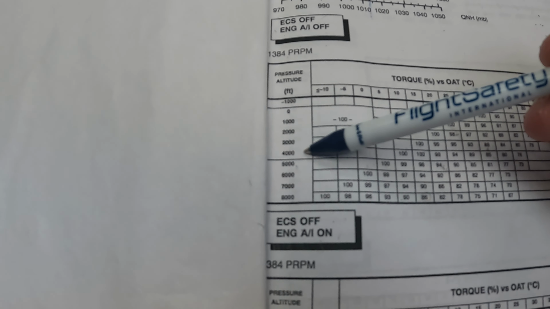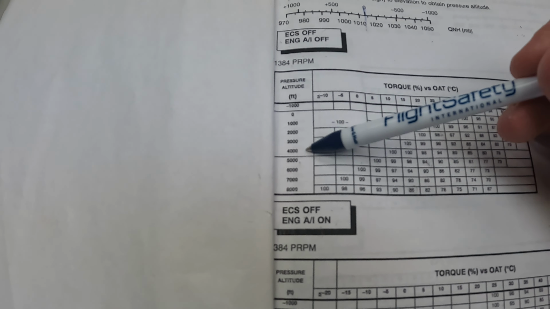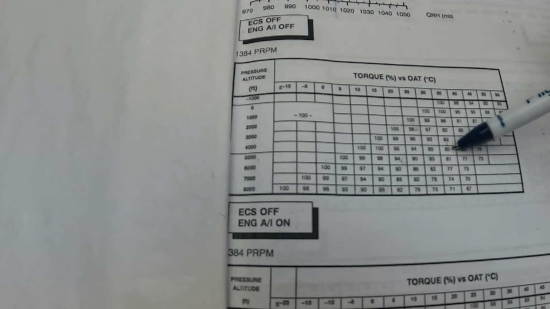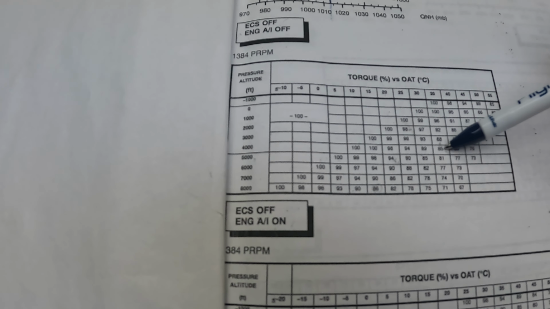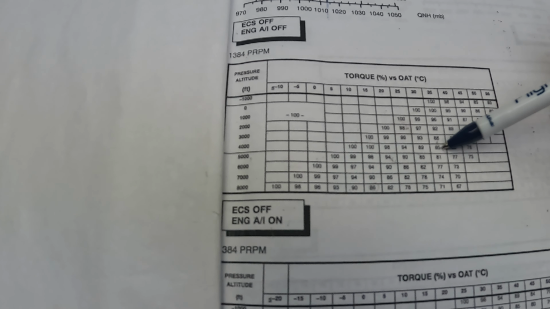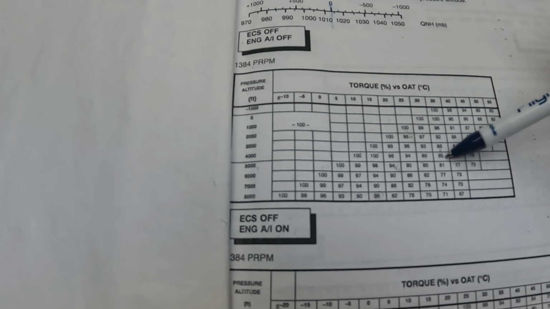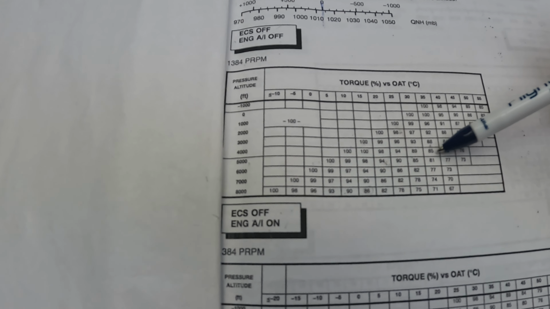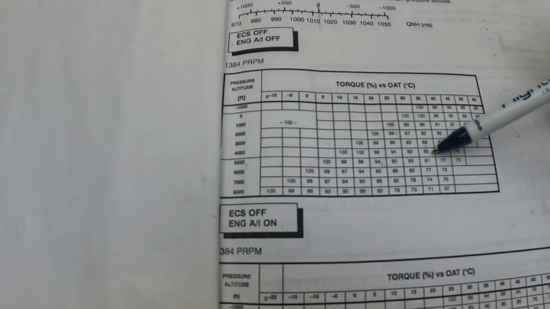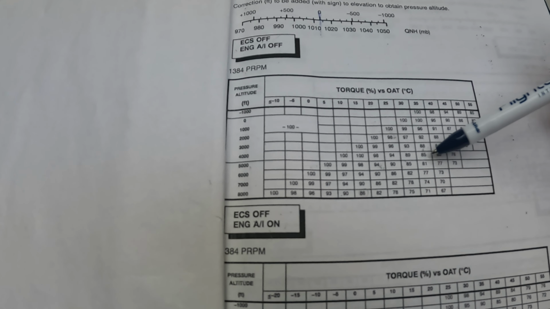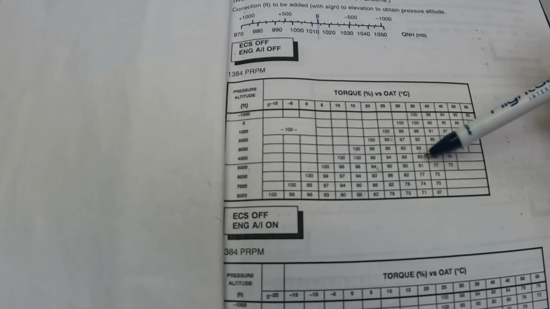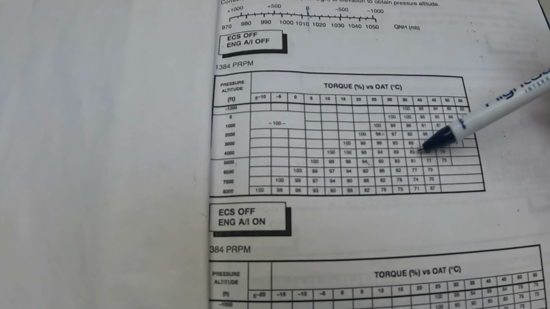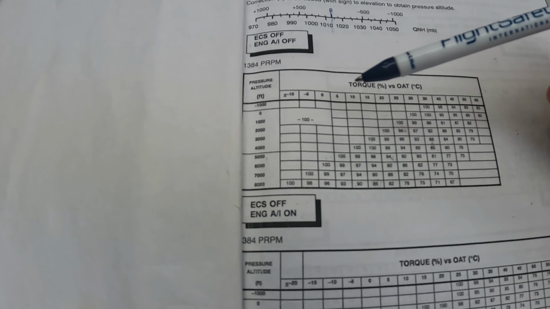If I go up to a 4,000 PA airport at 35 C, my maximum CTOT setting would be 85, and technically I can't even get 85% on the CTOT because the CTOT is only graduated in 2 increments. For example, I can use even numbers only on my CTOT: 80, 82, 84, 86, 88. So 85 would be unattainable. I'd have to set 84, because if I set 86, that would be more than 85, obviously.